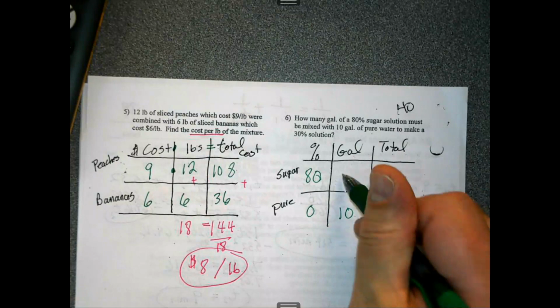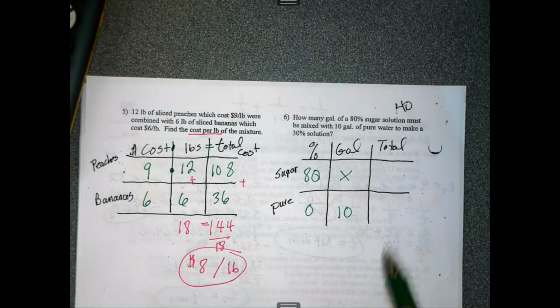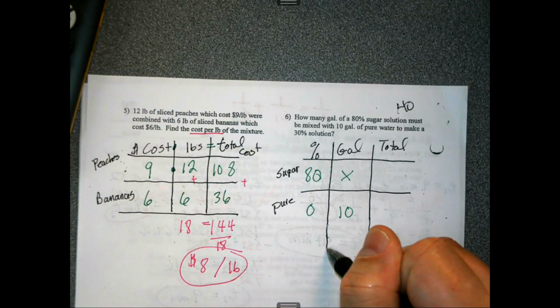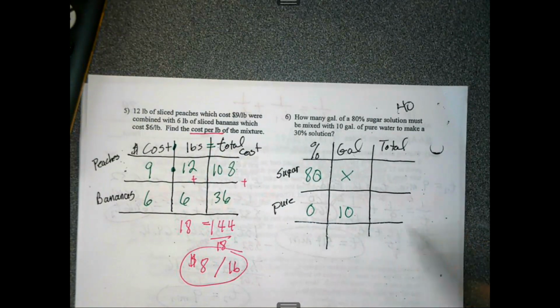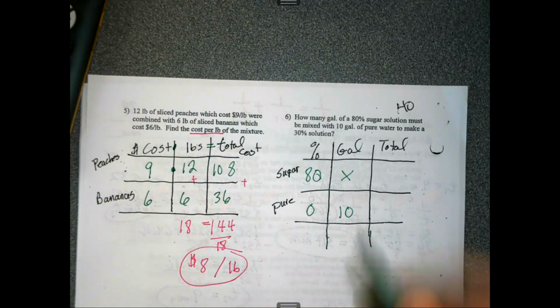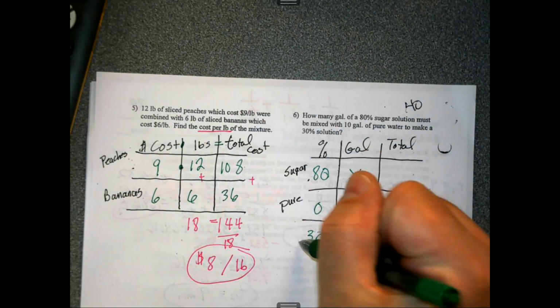We're trying to find the gallons, right, to make a 30% solution. We're going to need a third row because we need that 30%. And actually, these should be decimals.